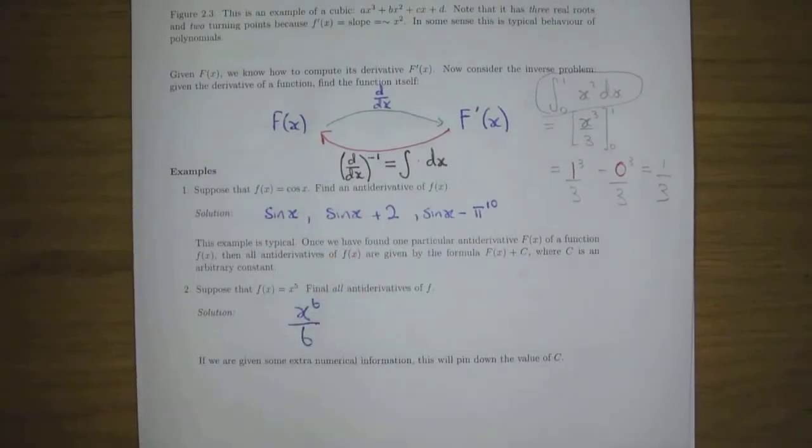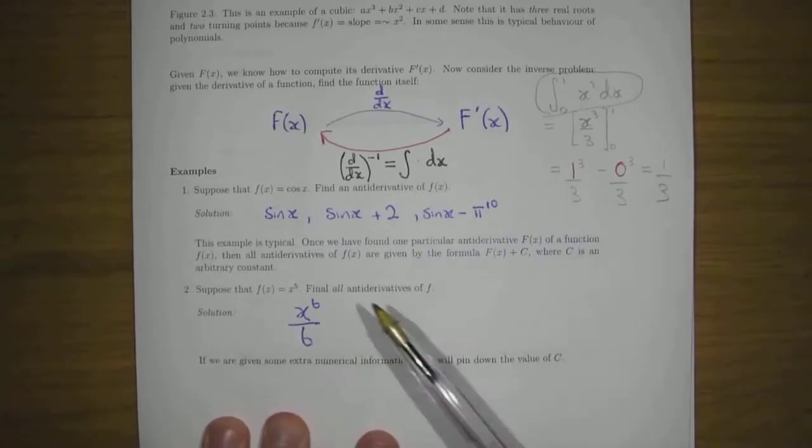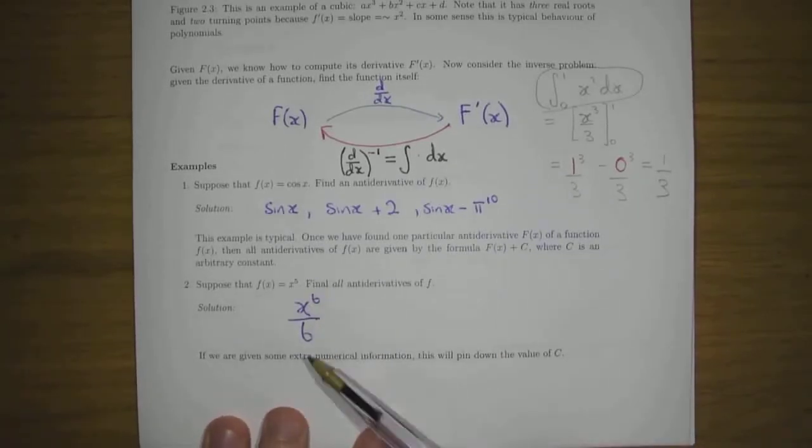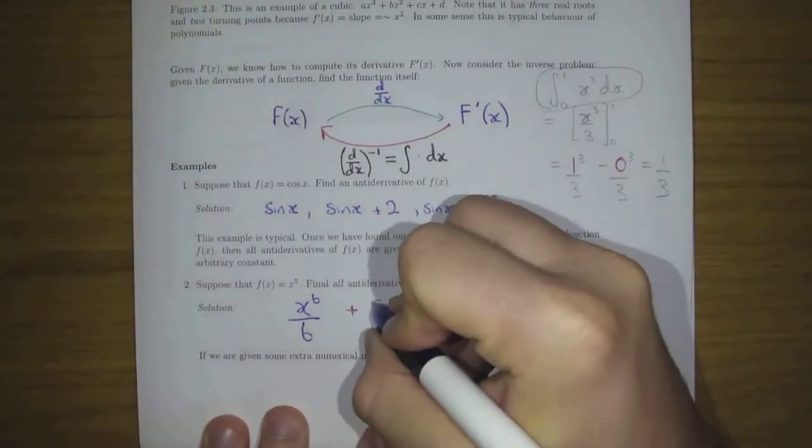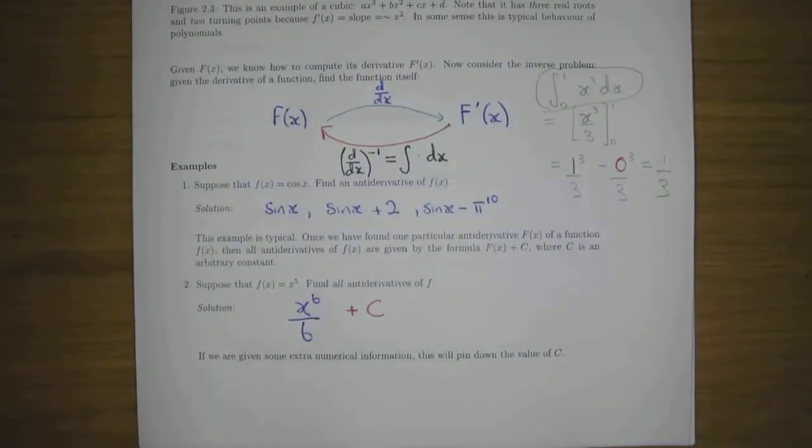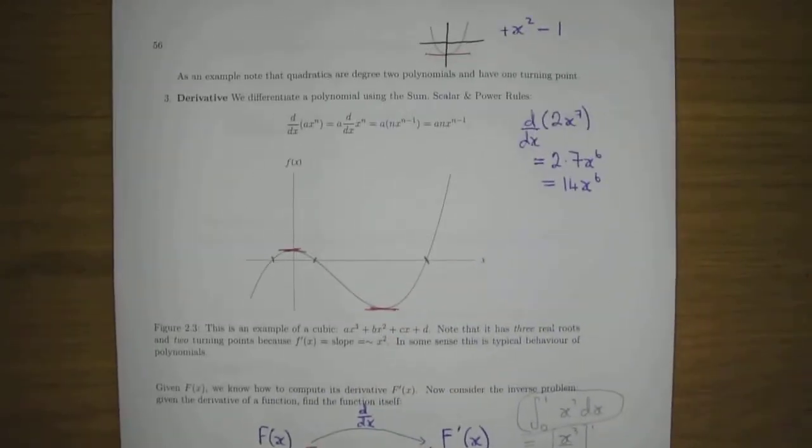So this is 6 times too big. If you divide it by 6, then it'll work because anti-differentiation is linear. And this is the familiar thing you've seen before. To anti-differentiate a power of x, add 1 to the power, divide by the new power, and add plus c. Now if you get some extra information, there's loads of antiderivatives, but if you get some information about either f of x or this, you might be able to find what the c is and narrow it down to one function.